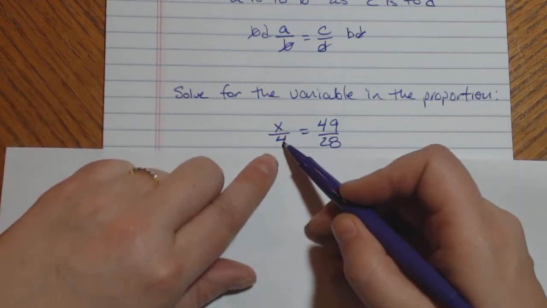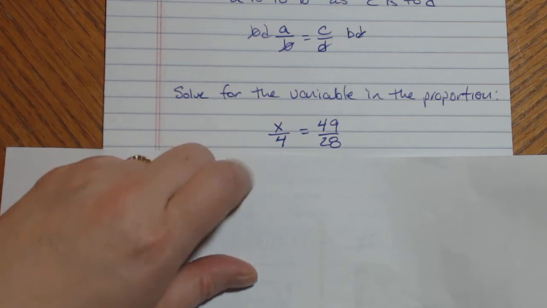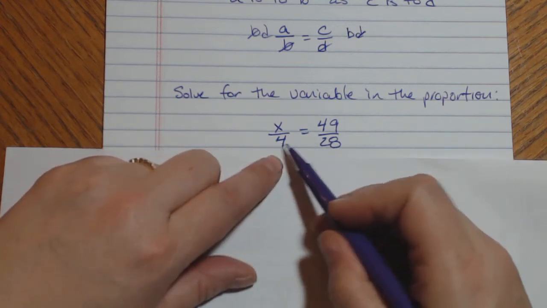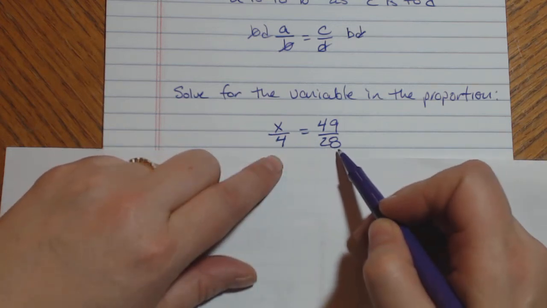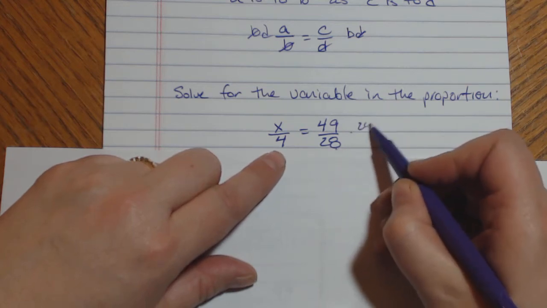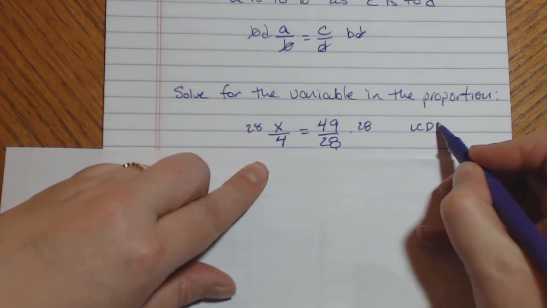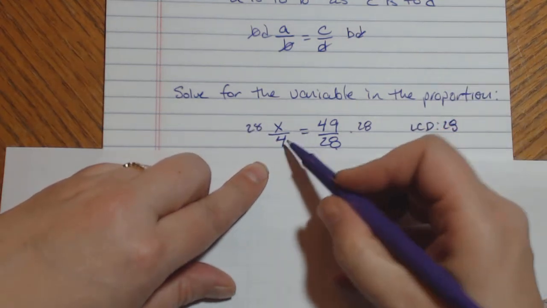I have x over 4 equals 49 over 28. And I'm trying to solve for an unknown here, this x. So if I multiply both sides of the equation by the least common denominator, in this case 28, which is the LCD, I would be able to solve it.